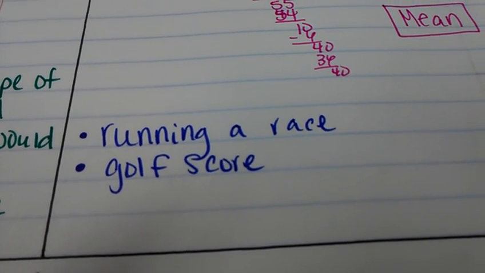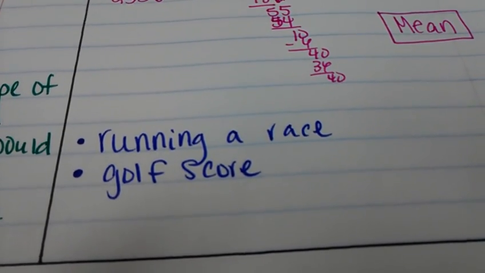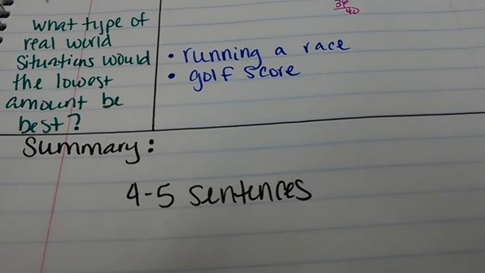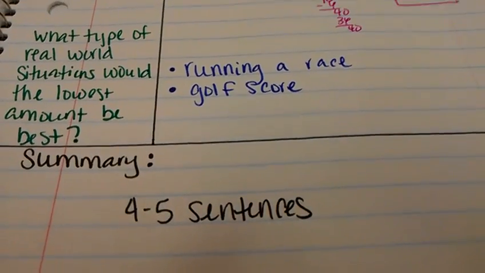See if you can think of any more scenarios where the lowest amount is best. And I want you to write a 4 to 5 sentence summary before you get to class.